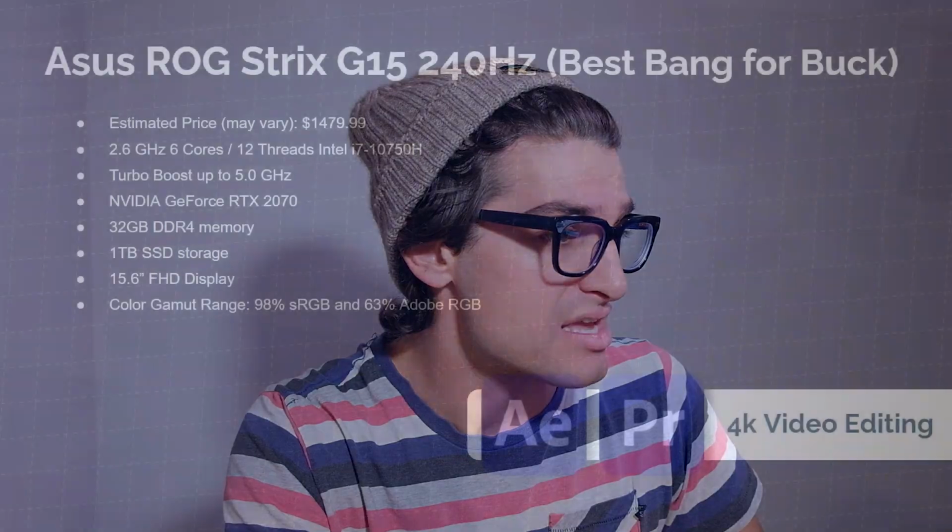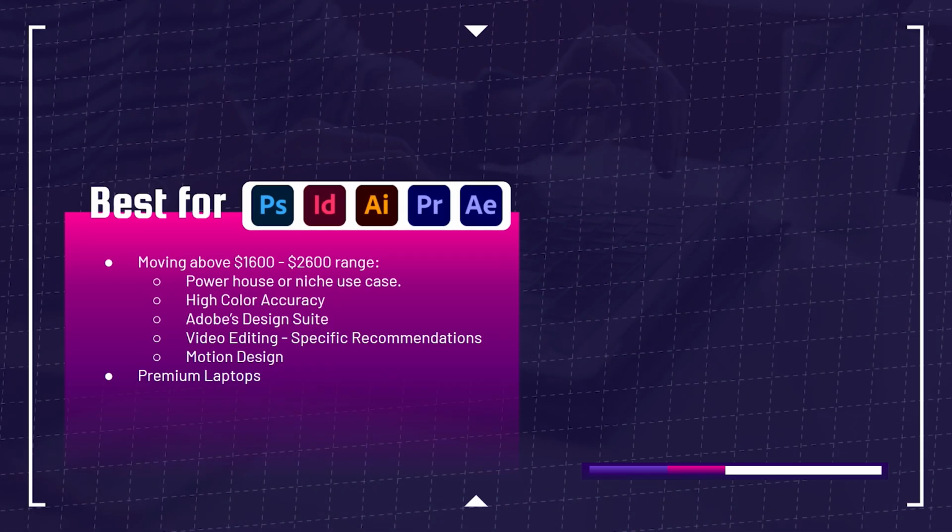And you'll see this laptop at the top of the charts for most of the benchmarks. Next up is going to be the category where we're looking at Photoshop, InDesign, Illustrator, Premiere Pro, After Effects, moving around the $1,600 to $2,600 range. Powerhouse or niche use case is what we're going to see here. High color accuracy, Adobe's Design Suite, video editing, and specs recommended, of course, motion design.